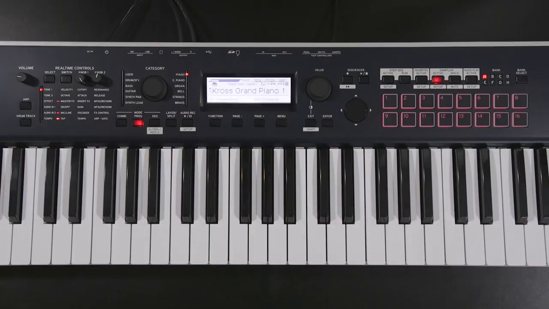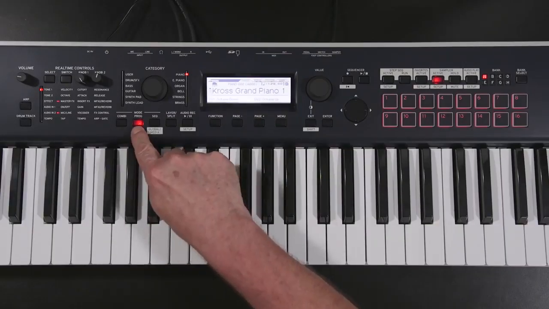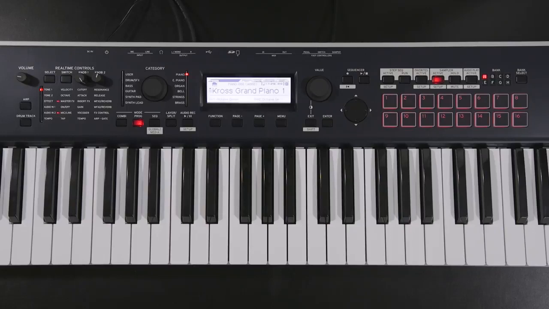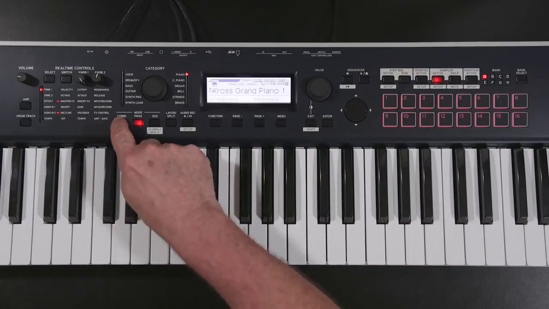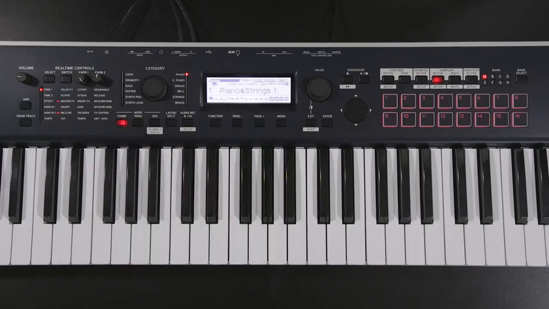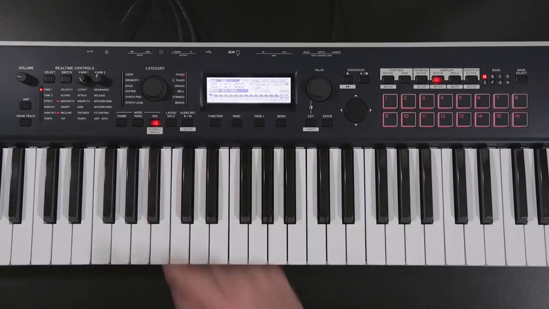When you first turn on the Kross, you are in program mode where you can select and play individual sounds. Combi mode, short for combination, is where you select and play combined sounds like splits and layers. Sequencer mode, where you can create songs using MIDI sequencing.